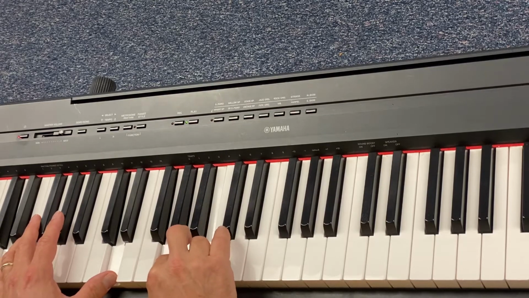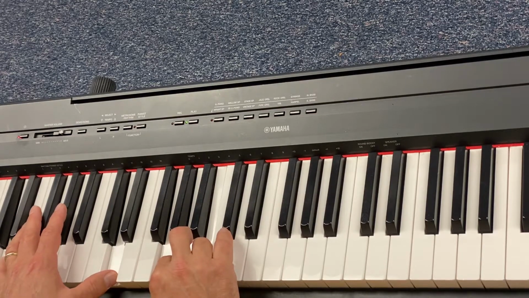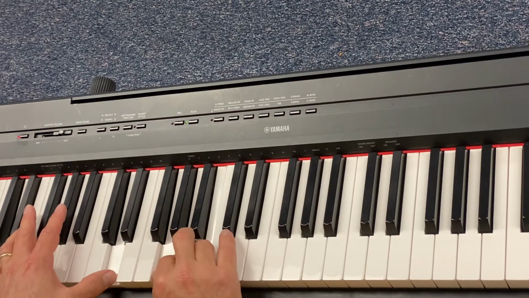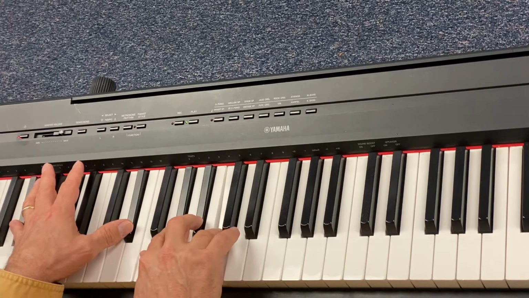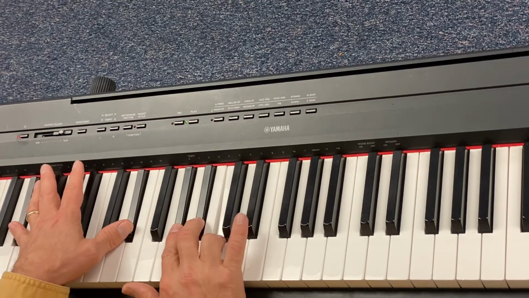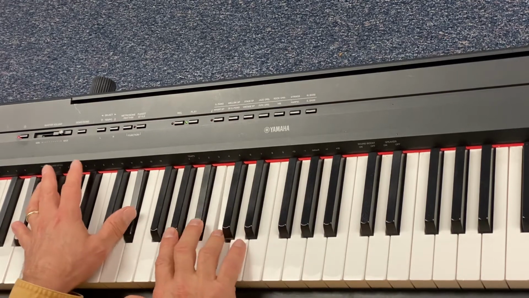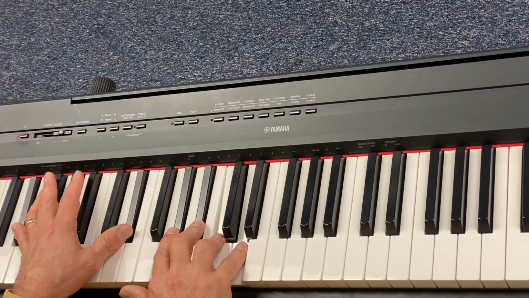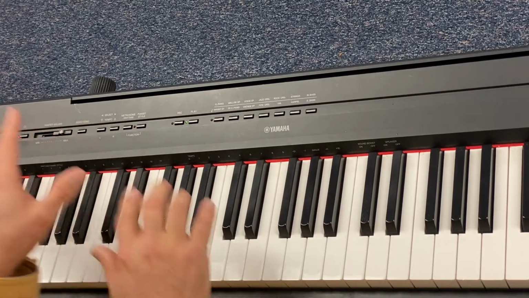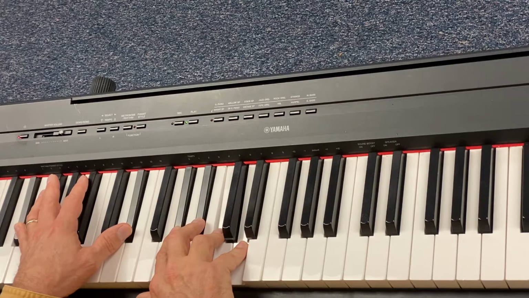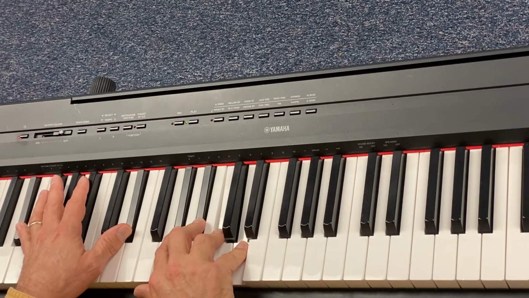I think I'm ready for something else. This time I'm gonna make my bass note go up a half step. And I put my right hand in a random thing. I liked it. Now I can go somewhere else.